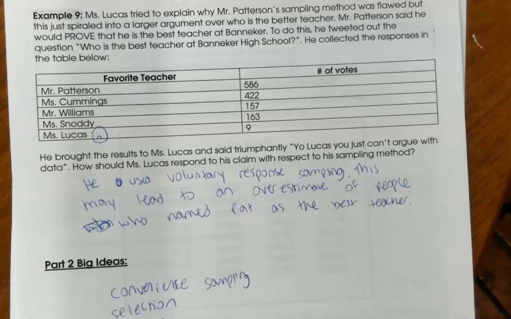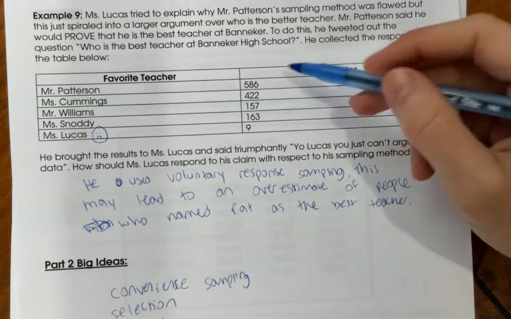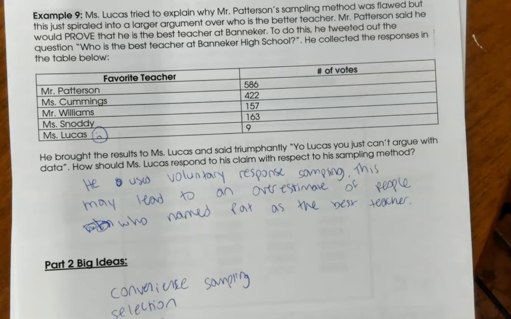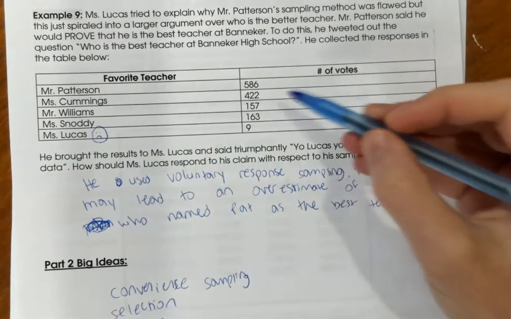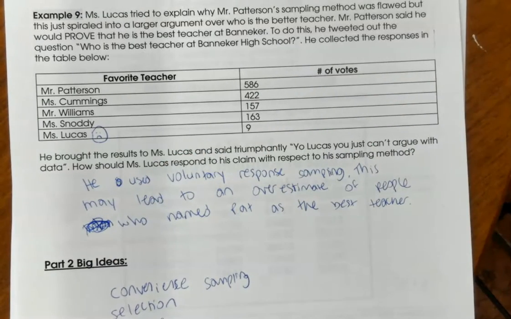On top of that, it was voluntary response. He didn't randomly select students and ask them who the best teacher was. He just said, respond to my survey. And he got as many responses as people who felt strongly enough to respond. So remember, this would lead to an overestimate of people who name Mr. Patterson as the best teacher because they feel strongly about it, rather than getting an accurate result.